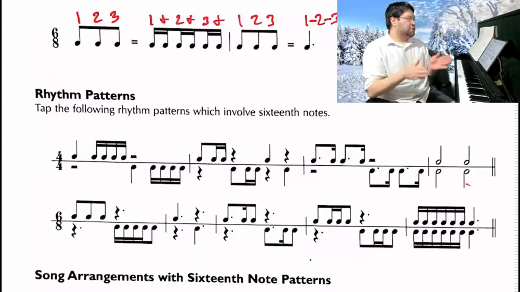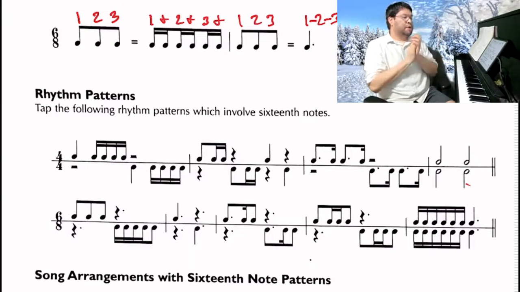1, 2, 3, 4. 1, 2, E and a 3, 4, E and a 1, and a 2, and a 3, 4. 1, 2, 3, 4, 1, 2, 3, 4.